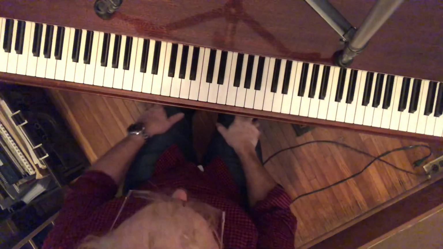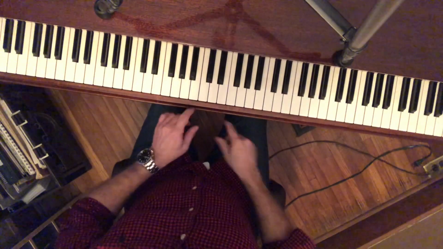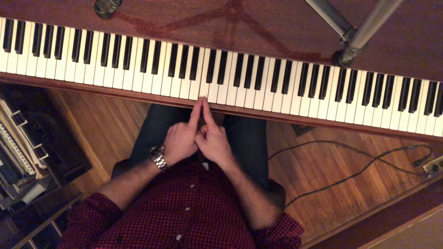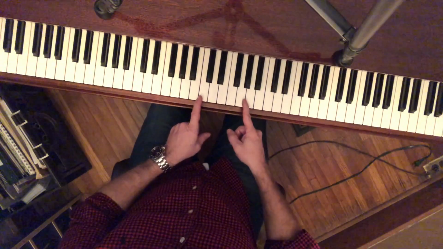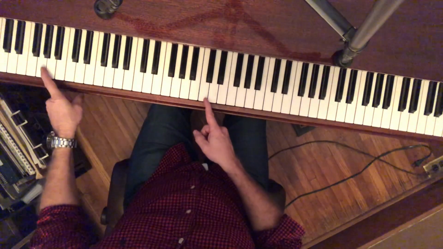Okay, let's talk about seeing how the circle of fifths works using the keyboard. So we're going to start in middle C right here. No flats, no sharps. And if you think about the circle of fifths going to the right, going up the keyboard, and the circle of fifths to the left, going down the keyboard.